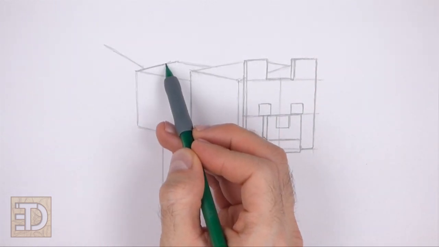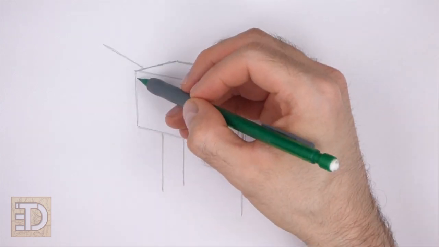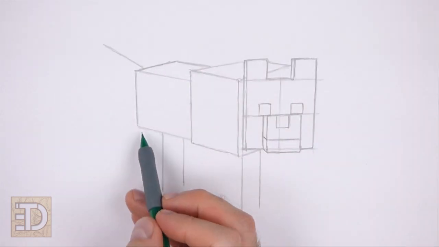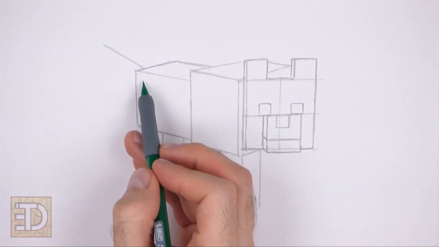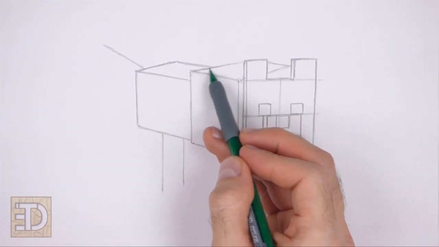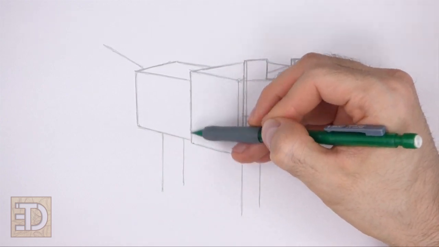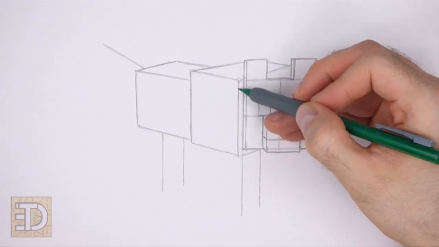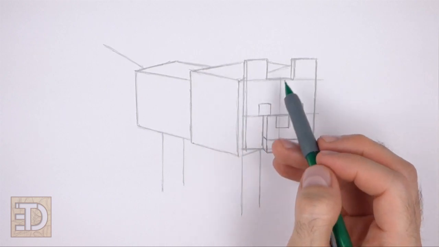Now use the shapes on the left as guides to draw the body. Simply darken the lines to create the shape of the body. Don't overlap the head as you draw the front part of the body.